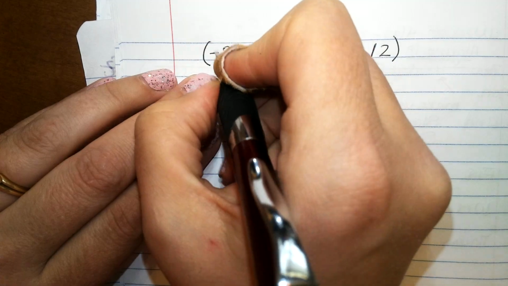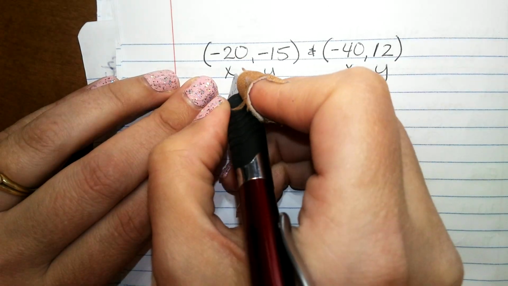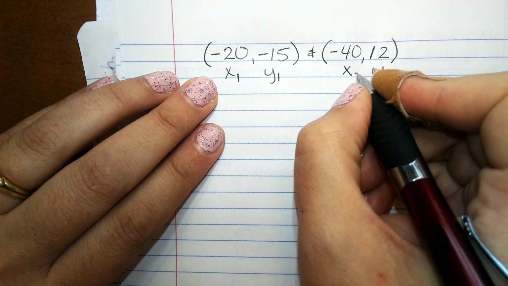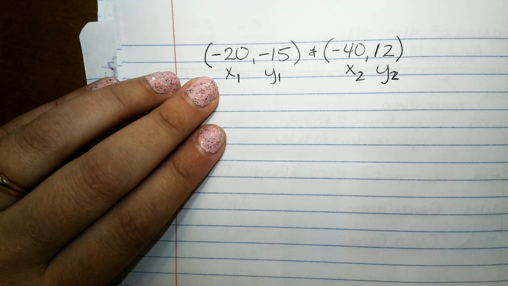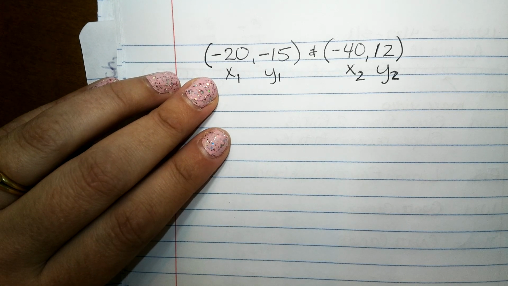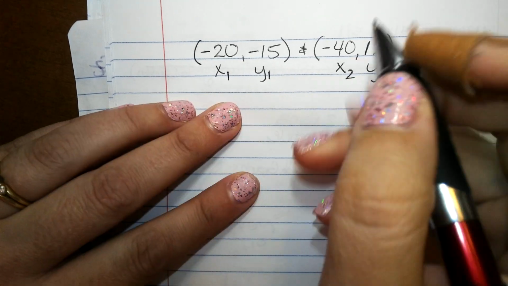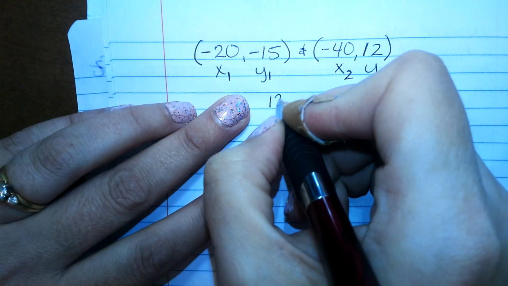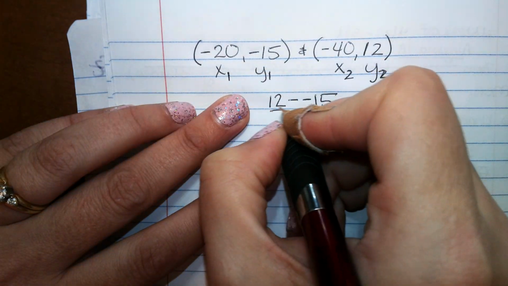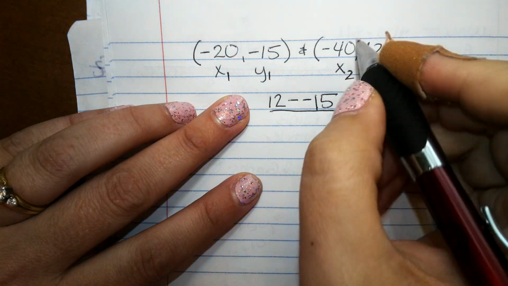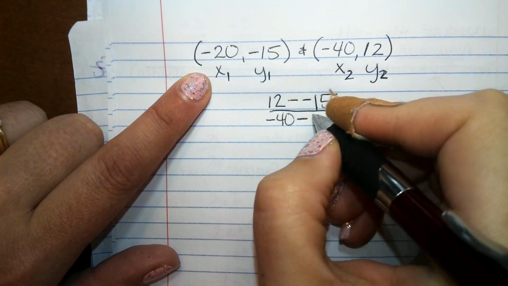So we label all ordered pairs x comma y. This is my first ordered pair. This is my second ordered pair. Now this would be a good test right now to pause the video and try to do this one on your own and then start the video back up and see if you got the correct answer. So now that we're checking y2 minus y1 over x2, negative 40, minus x1, which is negative 20.